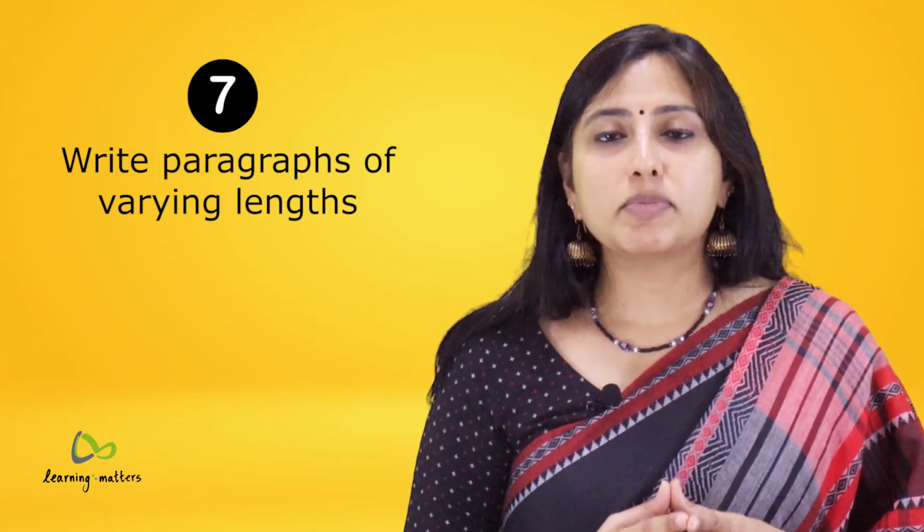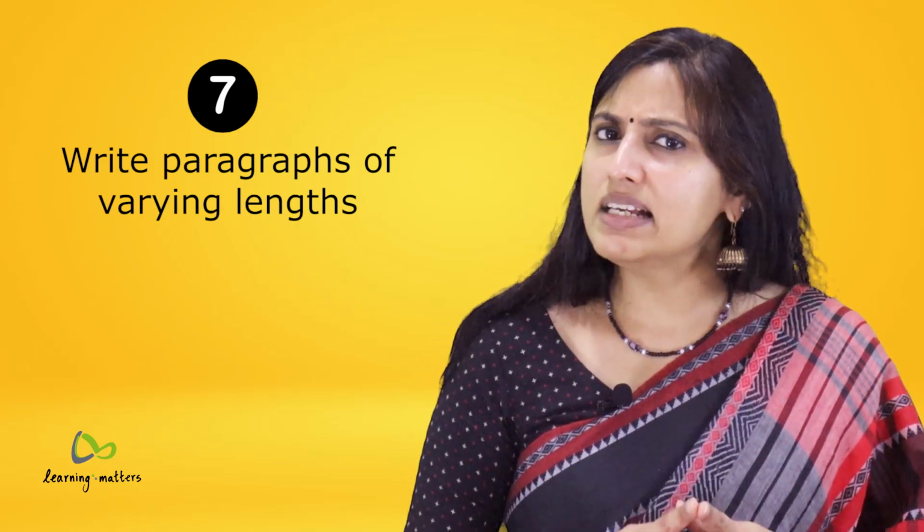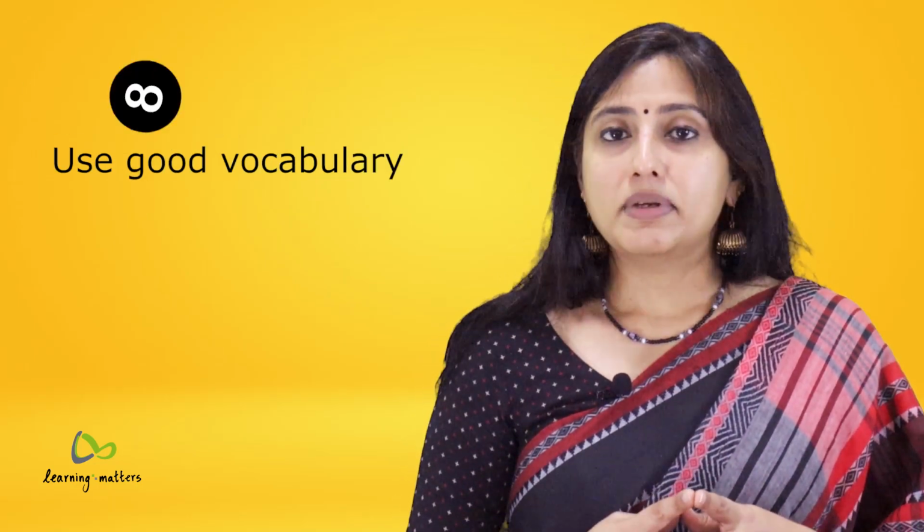In good essays, the length of paragraphs alternates between short and long to hold the reader's attention. Paragraphs meant for print and those meant for online content differ in their length. Paragraphs in printed content typically tend to be longer, while those in online content may not exceed 3 to 4 lines each. Online content can sometimes even have just a single line or a word as a paragraph. Tip number 8. Use good vocabulary.